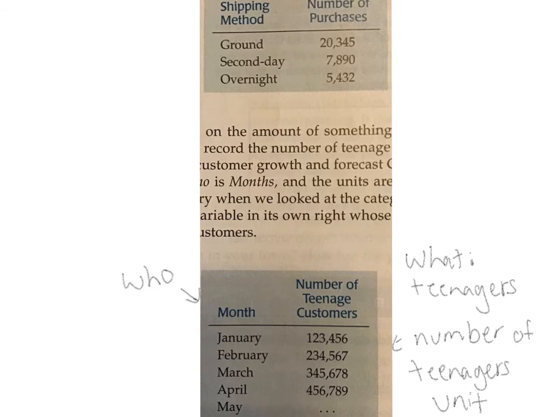So the numbers in the first one are actually categorical variables, whereas in the second one, they want to compare the numbers so they can anticipate sales, and we have units of teenagers.